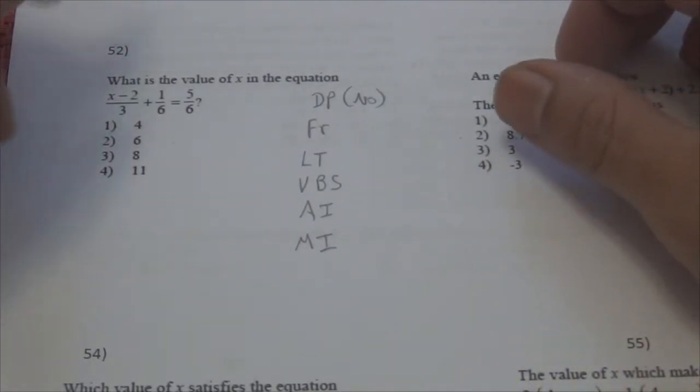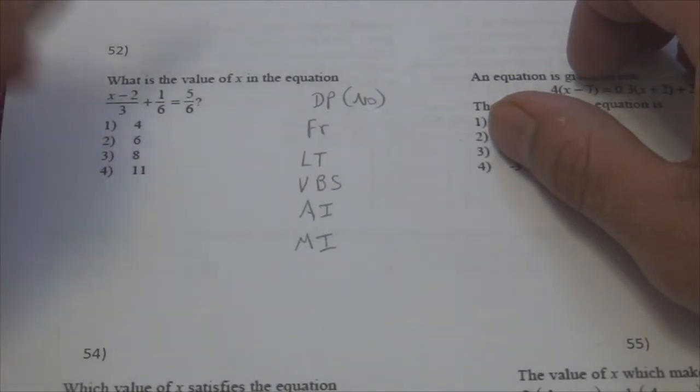I have to be drinking water, otherwise I start coughing.